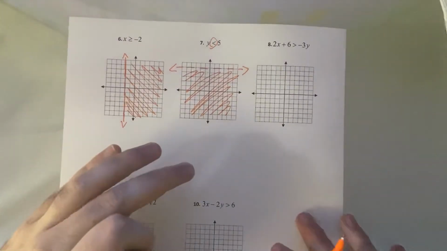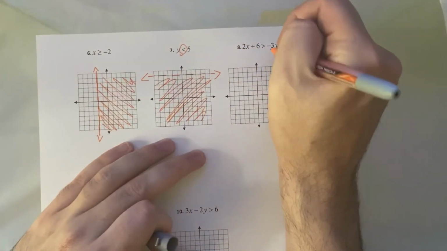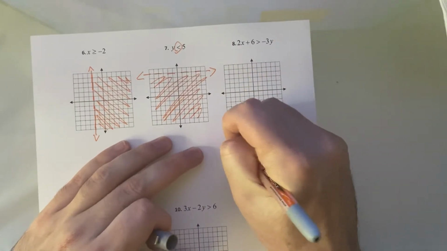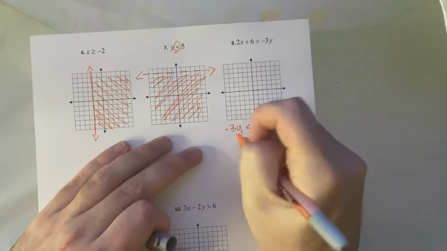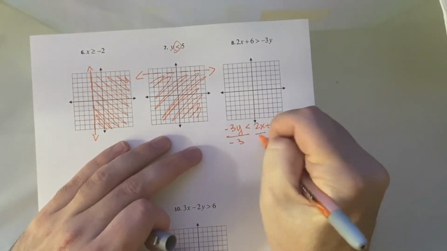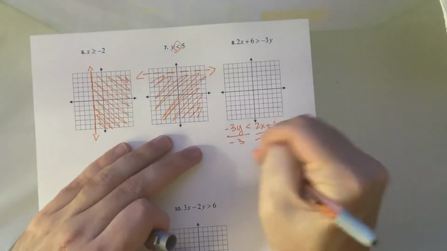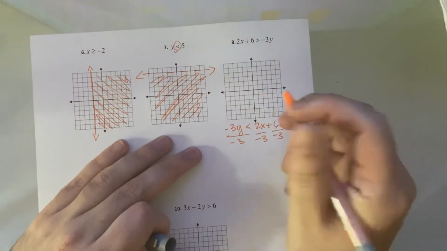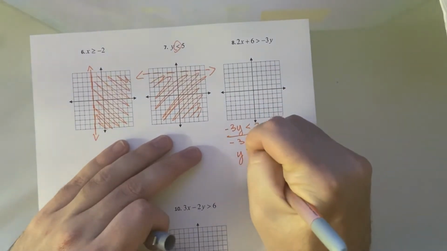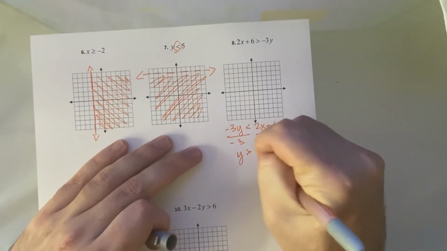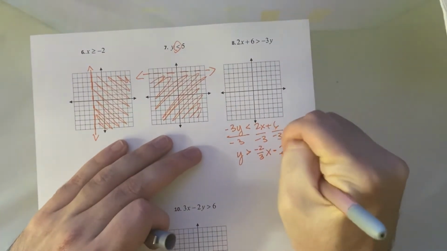2x plus 6 is greater than -3y. If I want to get y by itself, I'm going to rewrite this real quick. -3y is less than 2x plus 6. Just I want my y on the left. When I divide by -3, I have to remember that multiplying or dividing by a negative in an inequality flips the direction of the inequality. So now this is y is greater than -2/3 x minus 2.